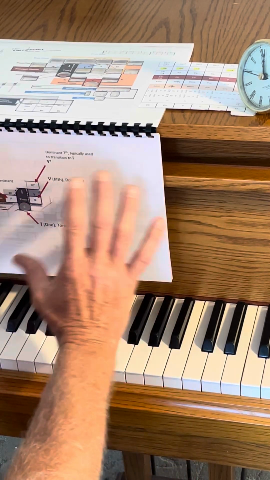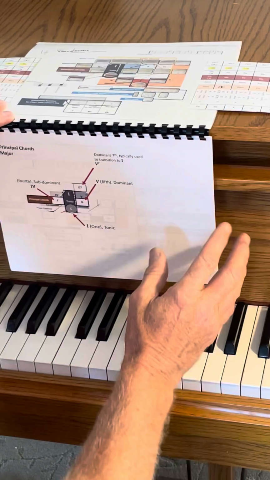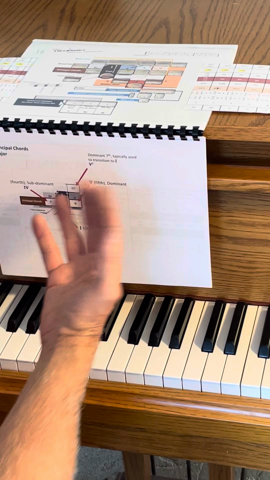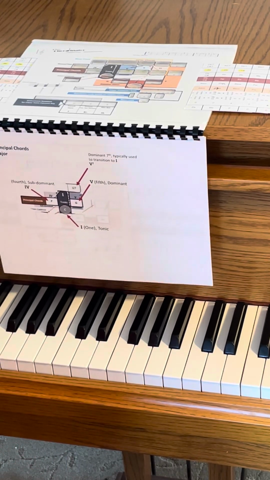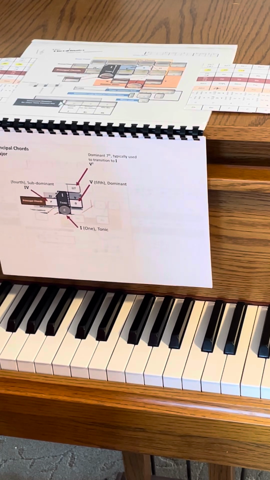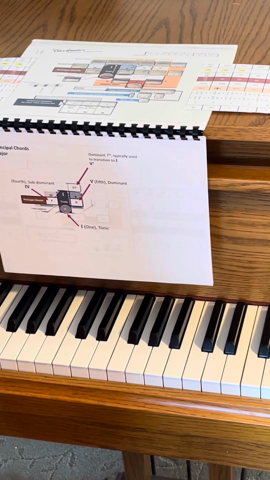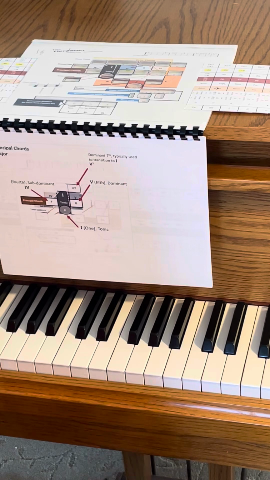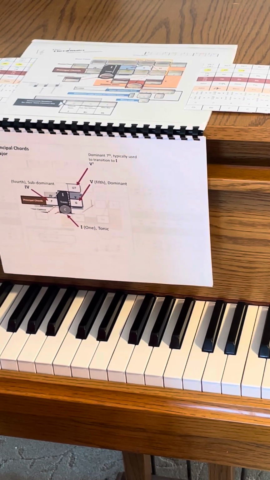Basically, we're trying to make this simple to start out with. And you wouldn't believe how powerful this is. There are probably 90% of the songs out there, I'm just throwing a number out, can be played with 3 chords. A lot of them have more chords than that, but I will give you an example.